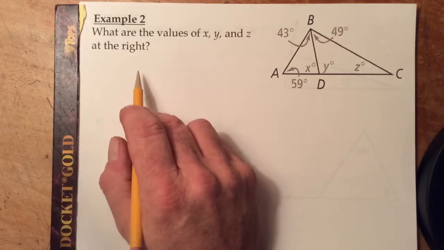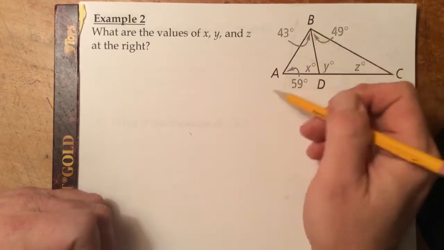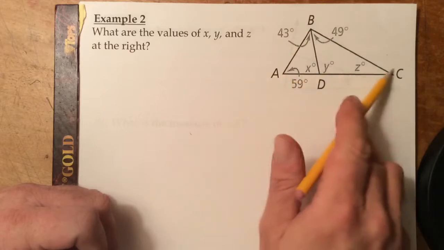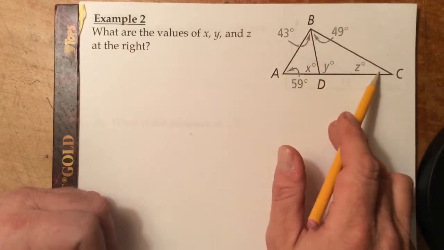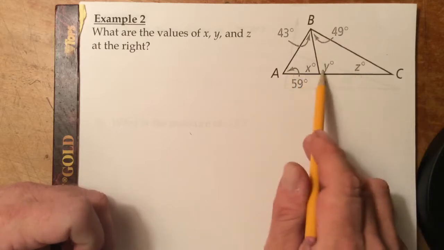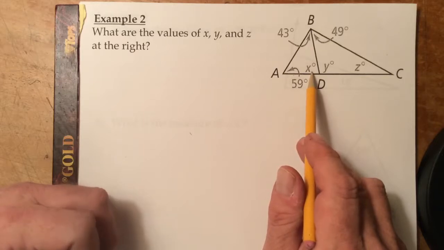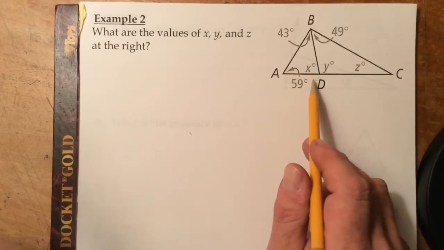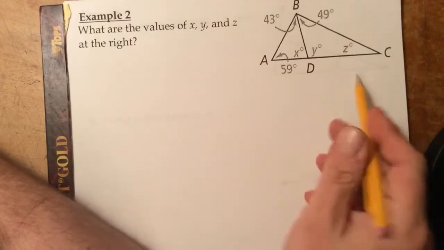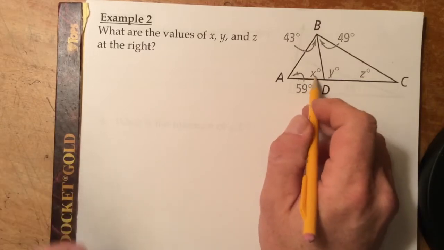What are the values of x, y, and z at the right? We've got triangle ABC, and we have triangle ABD. We also have triangle BDC. These two triangles make up the largest triangle ABC. Notice we've got three of the angles, x, y, and z here. X needs to be found first. Well, I'm going to choose to find it first. I just noticed that y can be found right away, but I'm going to choose to get x first.